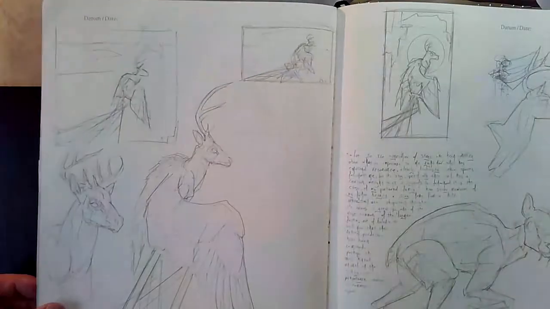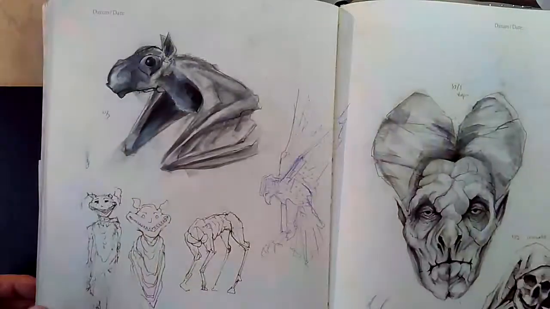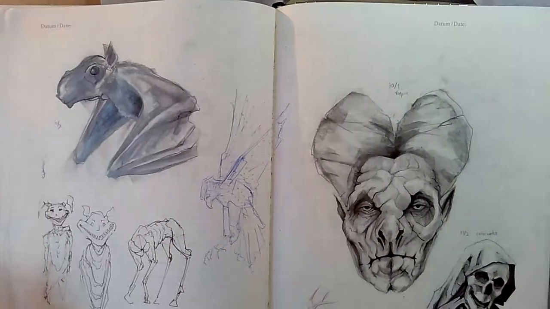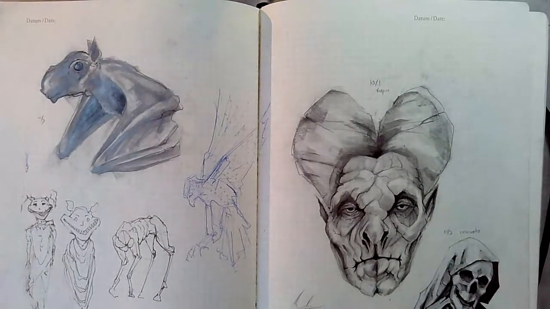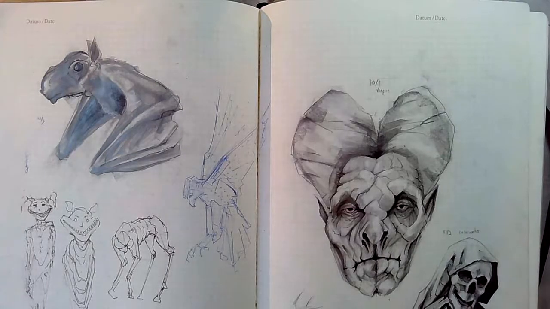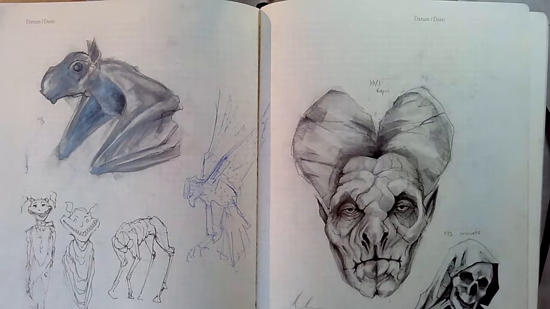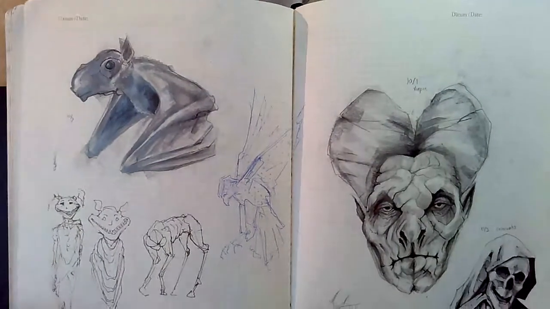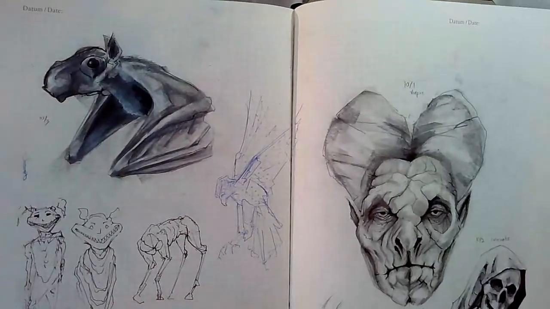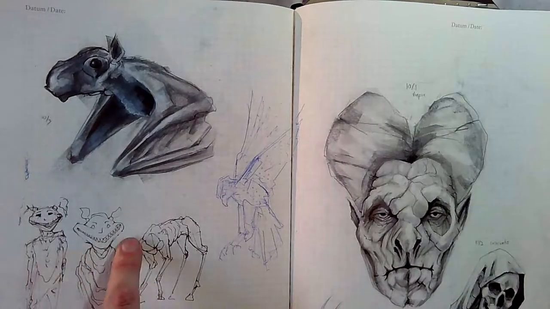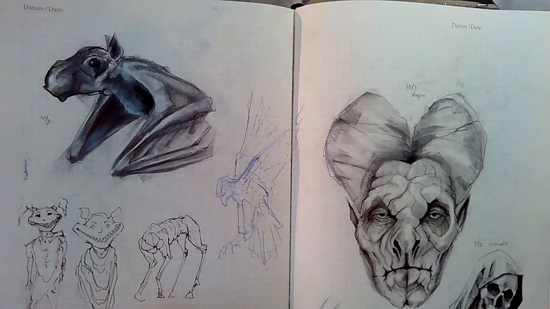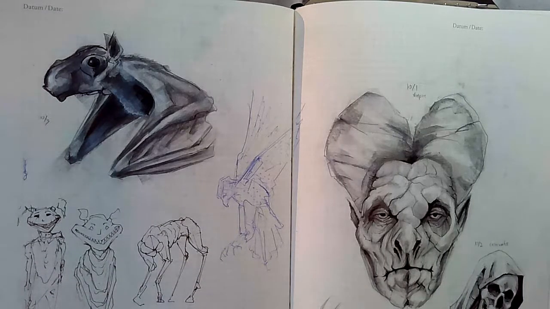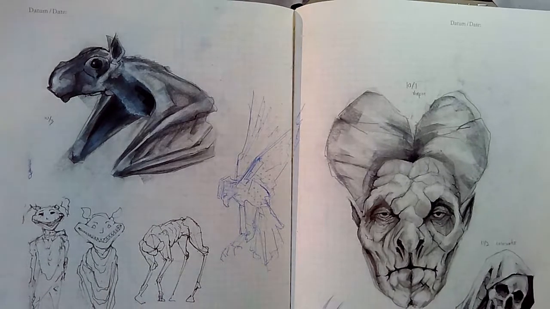This is primarily what I do in my sketchbook. And it's important to set aside some time each day to draw. It's a daily practice. Even a little silly sketch like these over here, just something to keep your mind and your hand moving at the same time.